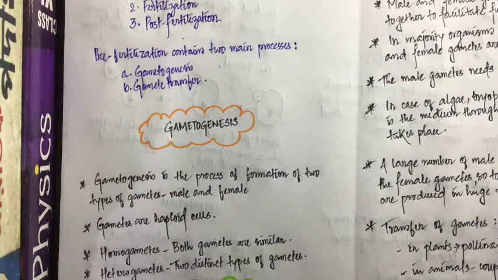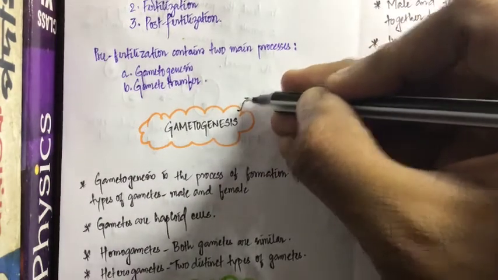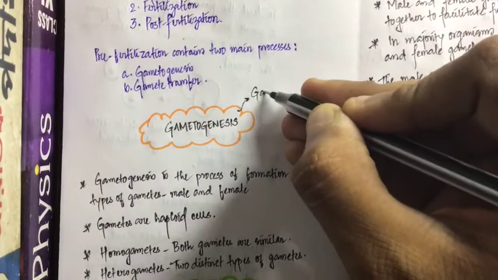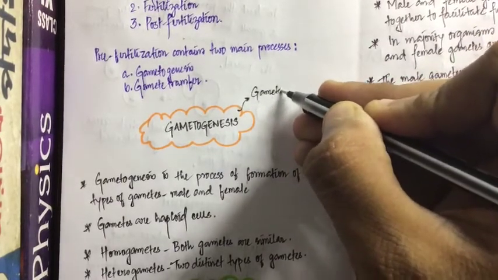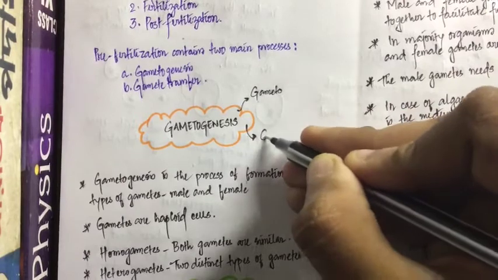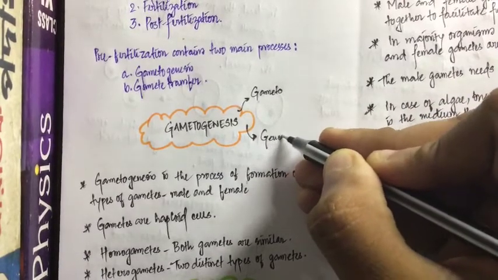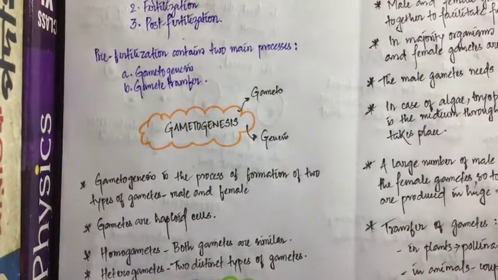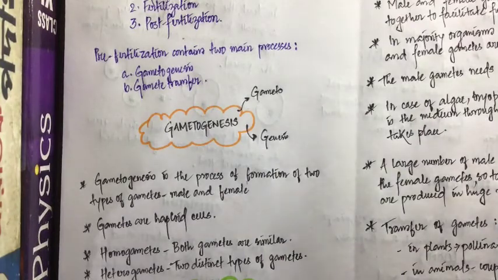Gametogenesis. In this term, we have two different parts. One is gameto, and the second is genesis. Gameto means gamete, and genesis means to produce. So it is basically a process by which gametes are produced.